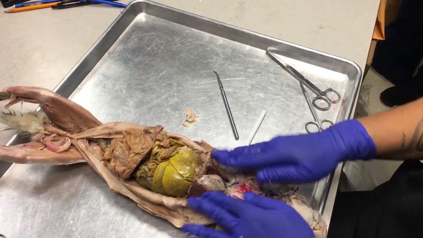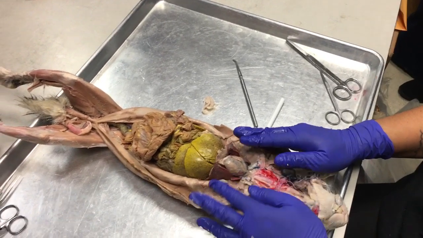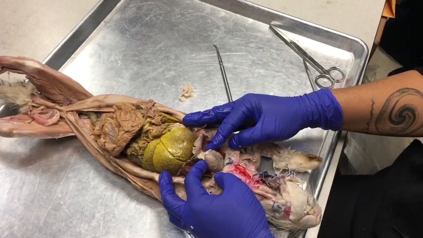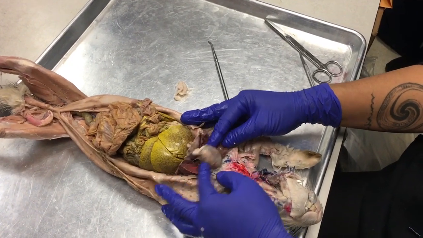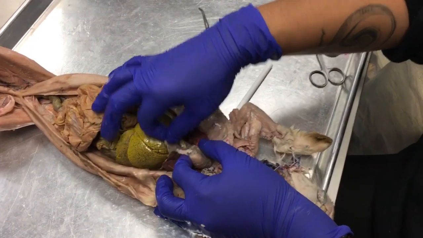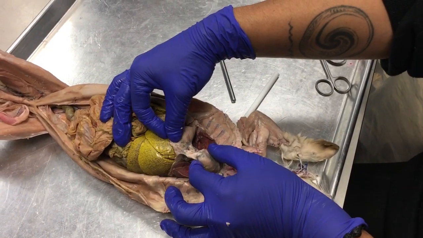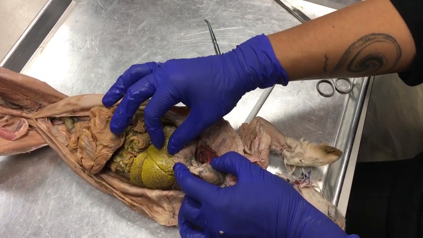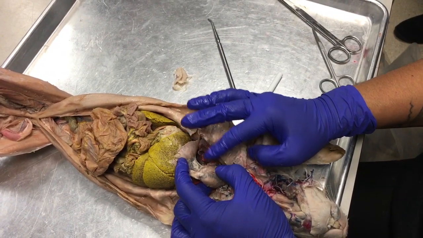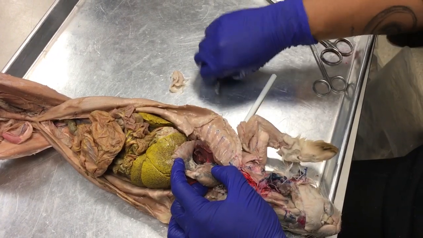Okay, so in the thoracic cavity, I can see the lungs and the heart. And the heart is still encased in its pericardium. And if I lift up on the pericardium or the heart and then I pull down on the diaphragm, I notice that the mesentery continues and attaches the heart to the diaphragm.